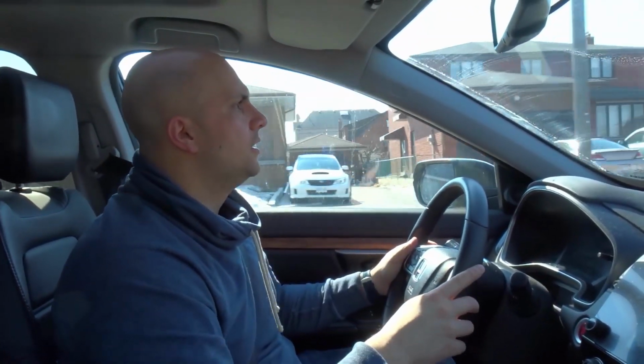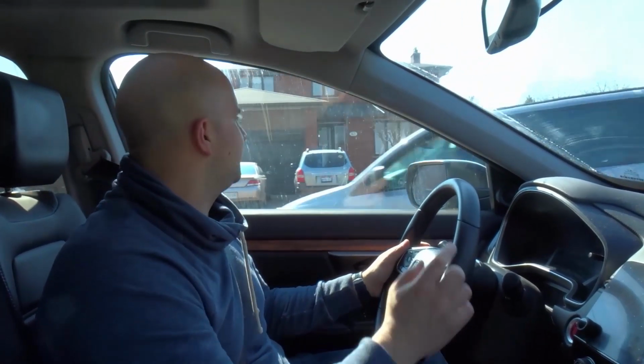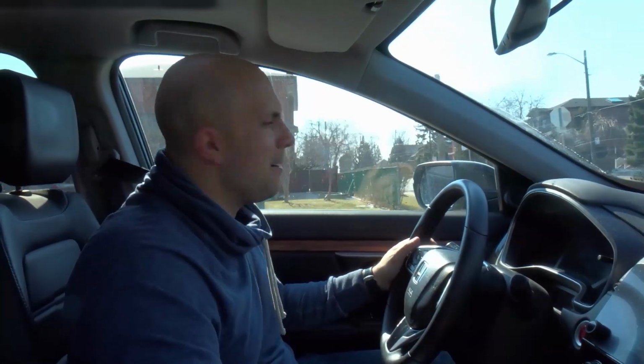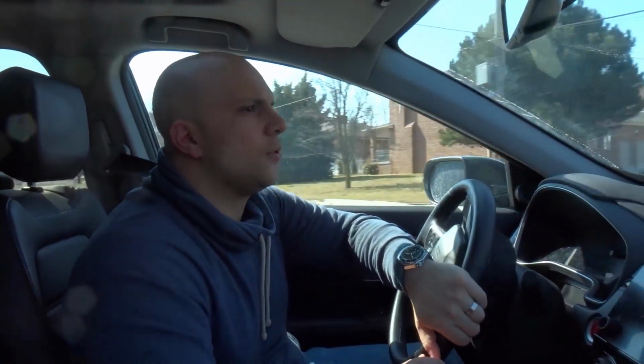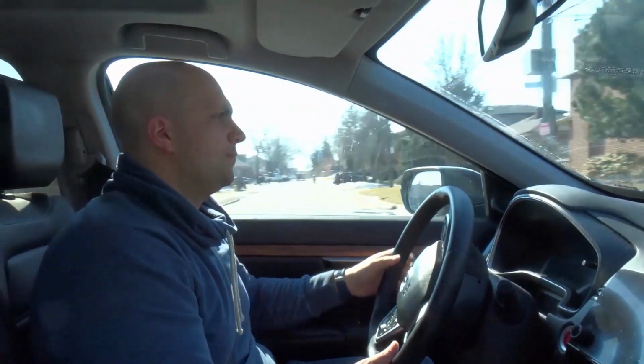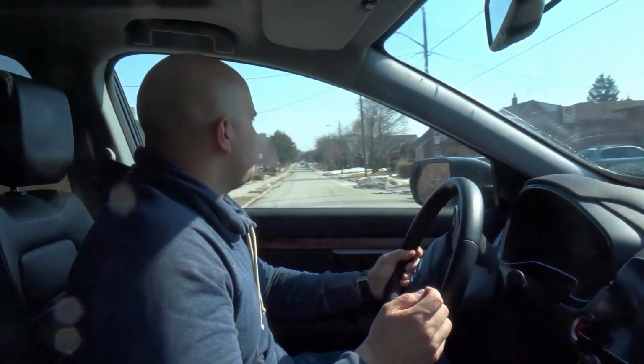Now what I'm going to do, if this person decides not to hit me because they almost drove into my car, now what I'm going to do is I'm going to approach that same intersection, but I am instead going to make a left-hand turn. Okay? So I'm going to make a left-hand turn.